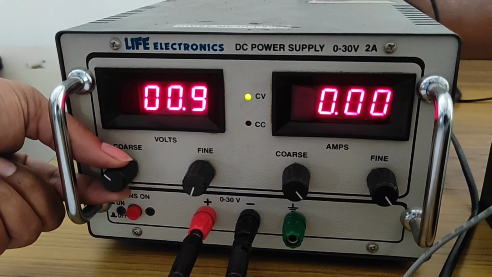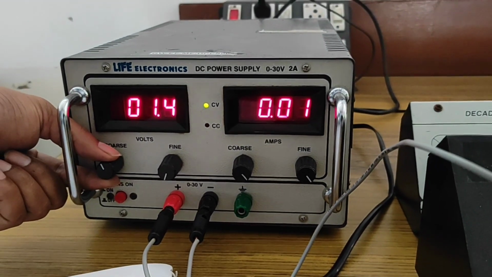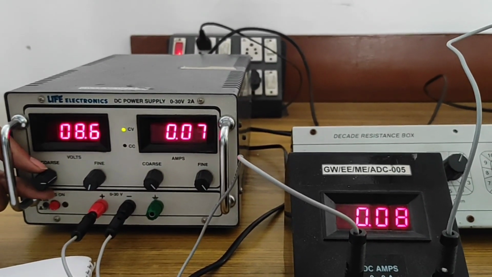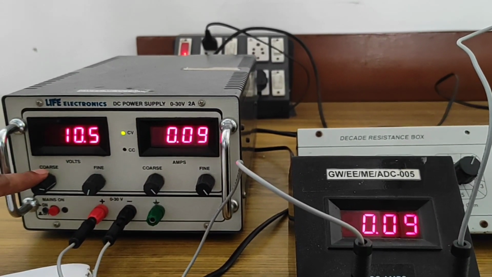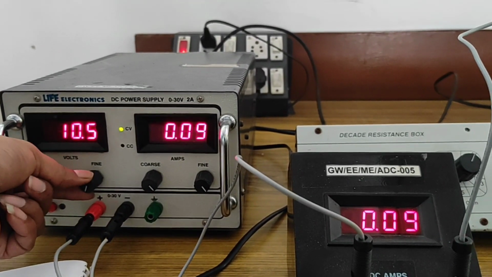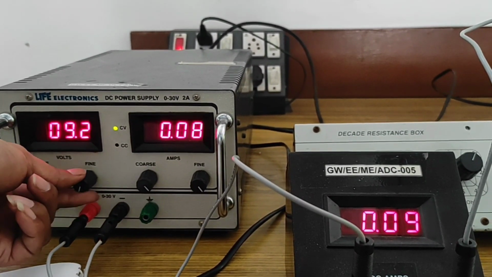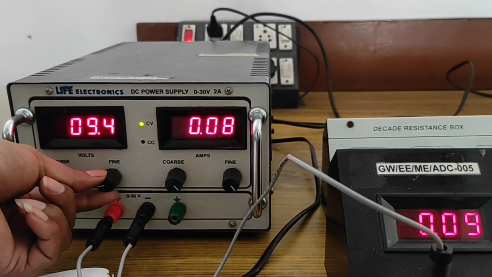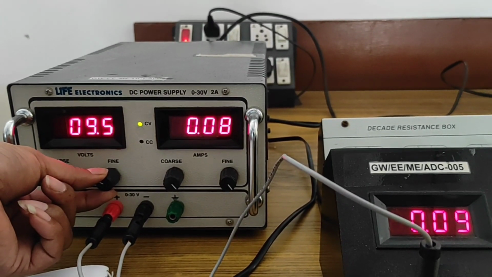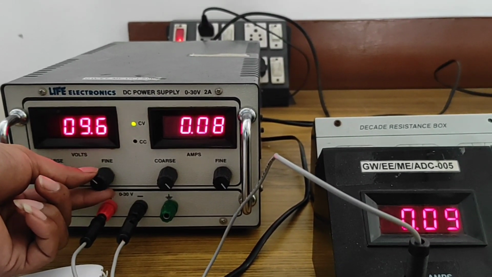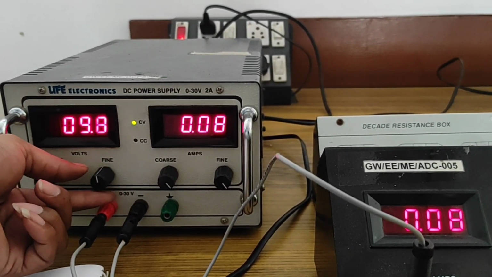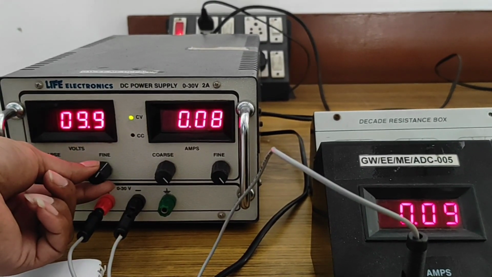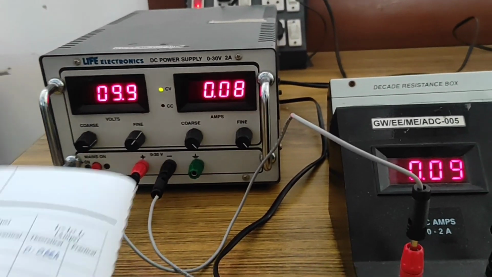So now it is 1 volt, 2. Like this you can set the major part with this knob, and fine tuning can be done with this knob in order to set the exact values. Okay, almost 10 volts. I apply the 10 volts here.